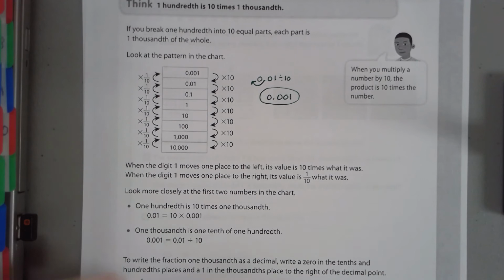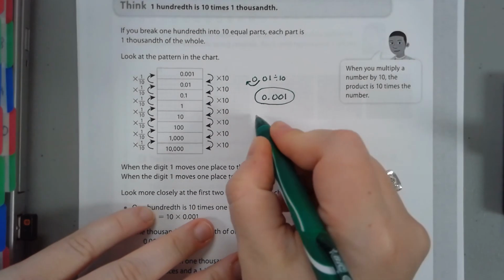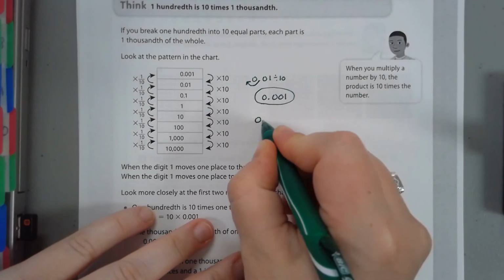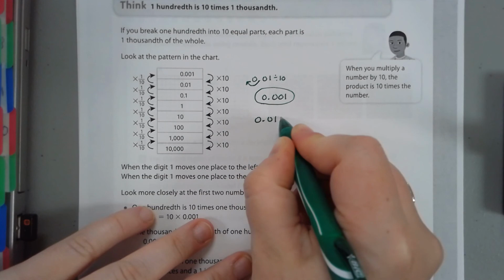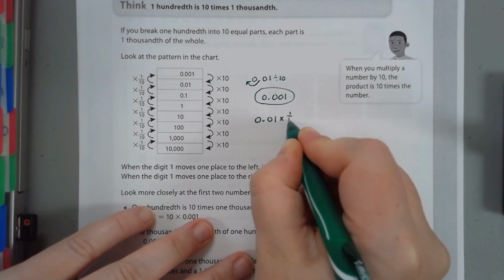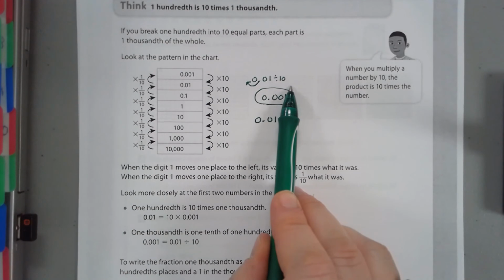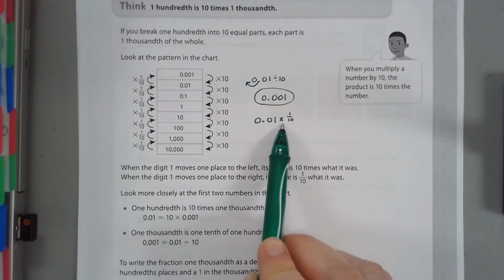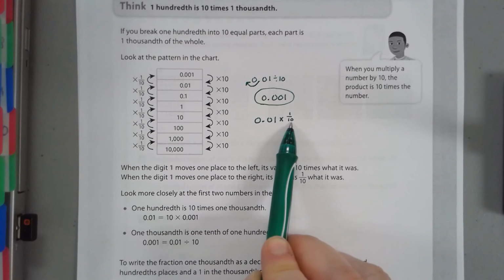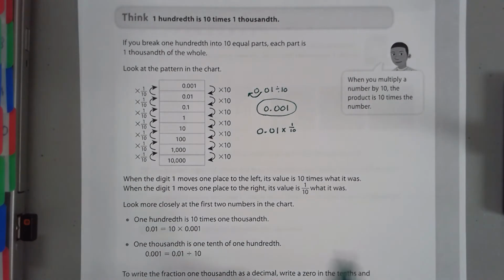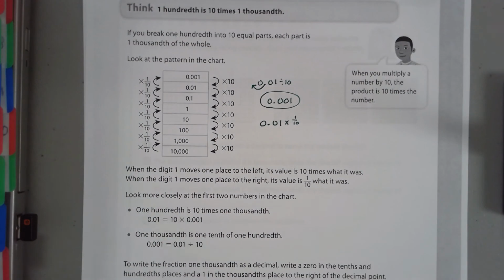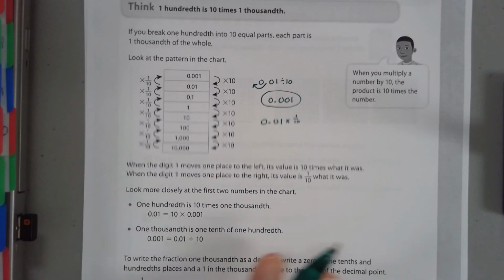Well, that's true. Because I can do this right here. I could say 0.01 times 1/10. Because when I divide by 10, that's the same thing as multiplying by a tenth.